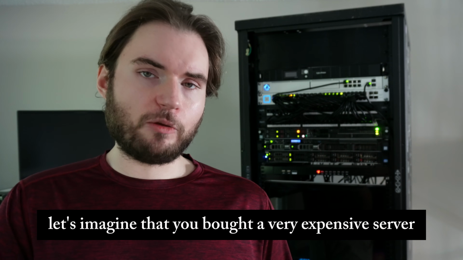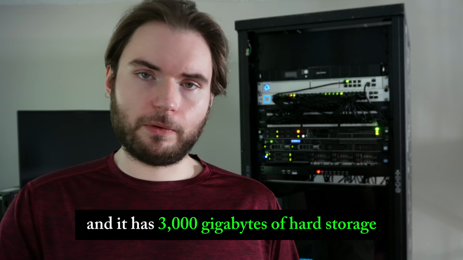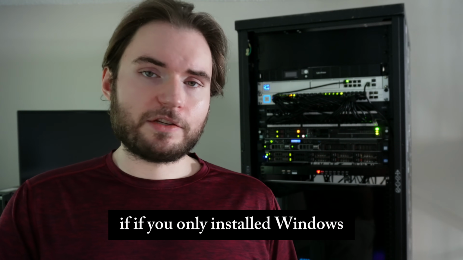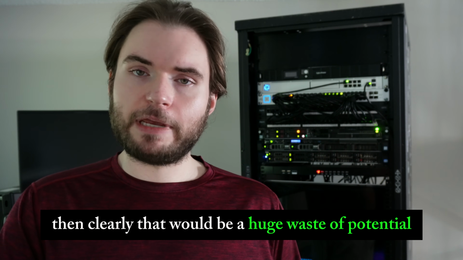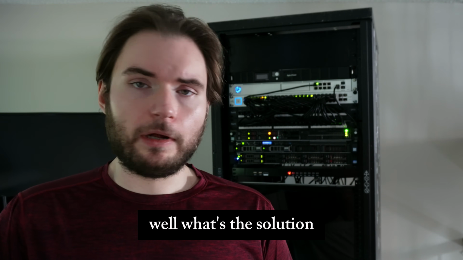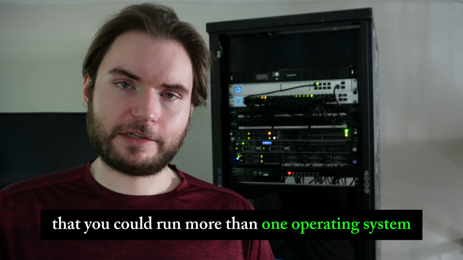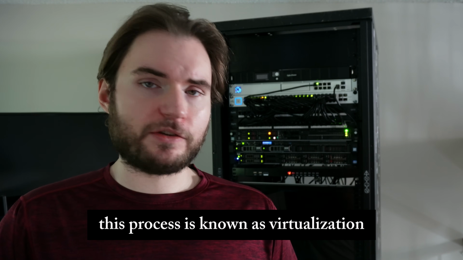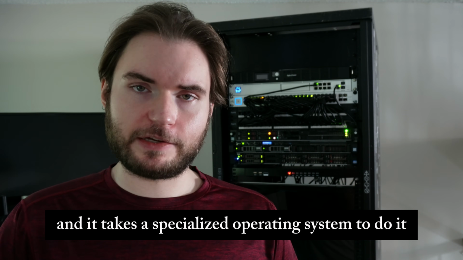Now let's imagine that you bought a very expensive server and it has 3,000 gigabytes of hard storage as well as 128 gigabytes of RAM. If you only installed Windows or only installed Linux to it, then clearly that would be a huge waste of potential. You may be thinking, okay, Luke, well, what's the solution? What if I told you that you could run more than one operating system on the same computer at any given time? This process is known as virtualization, and it takes a specialized operating system to do it.